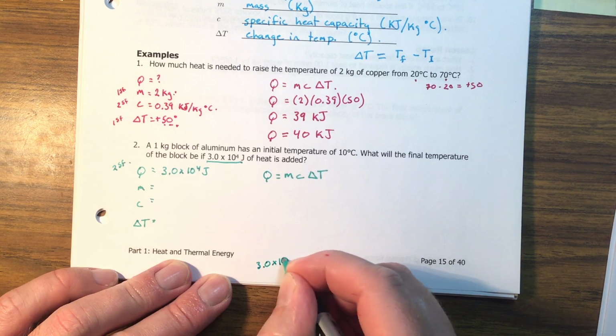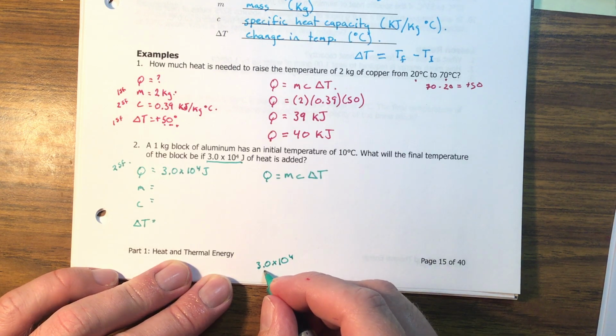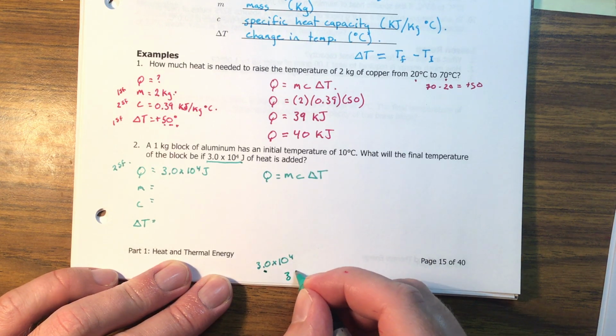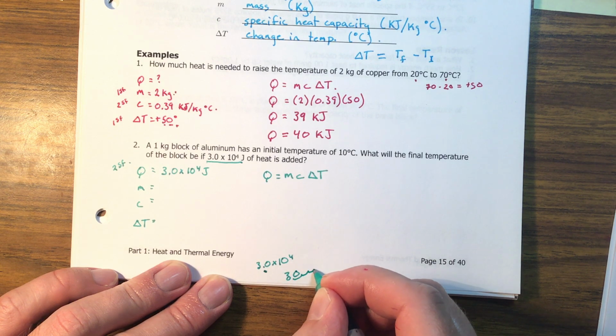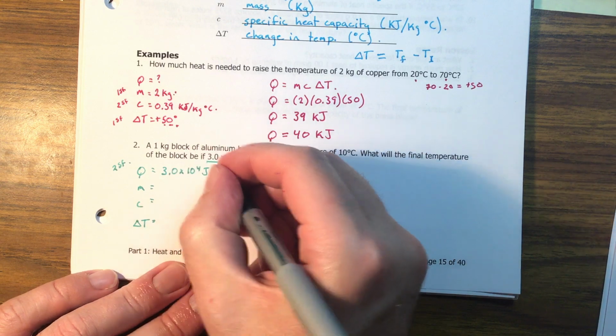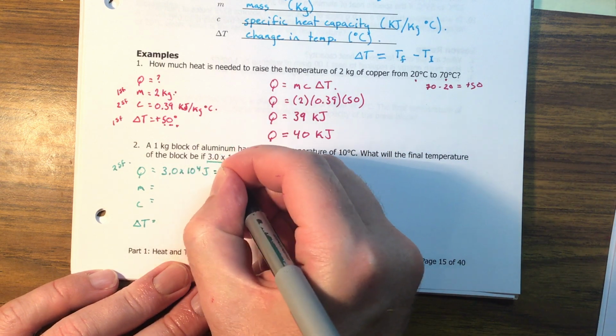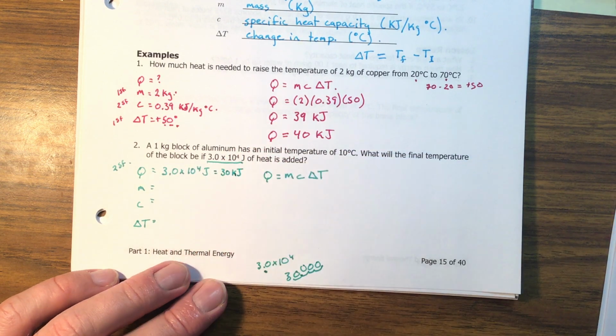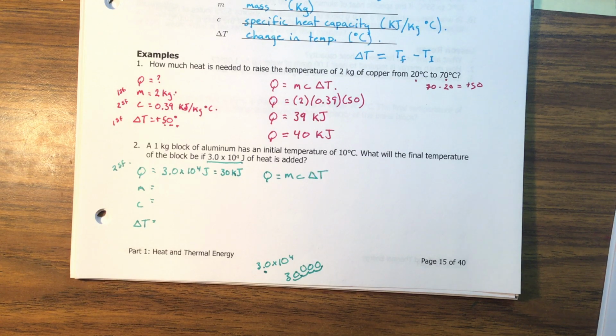We move the decimal 4 places to the right, so 1, 2, 3, 4. So 30,000. So this is equal to 30 kilojoules. So joules to kilojoules is just like grams to kilograms.